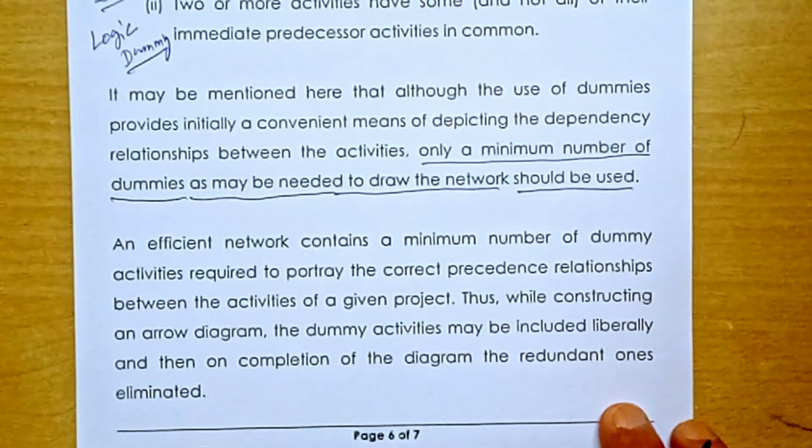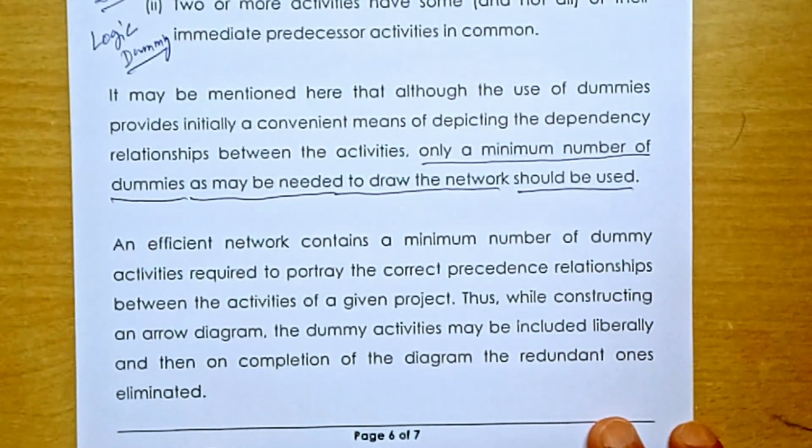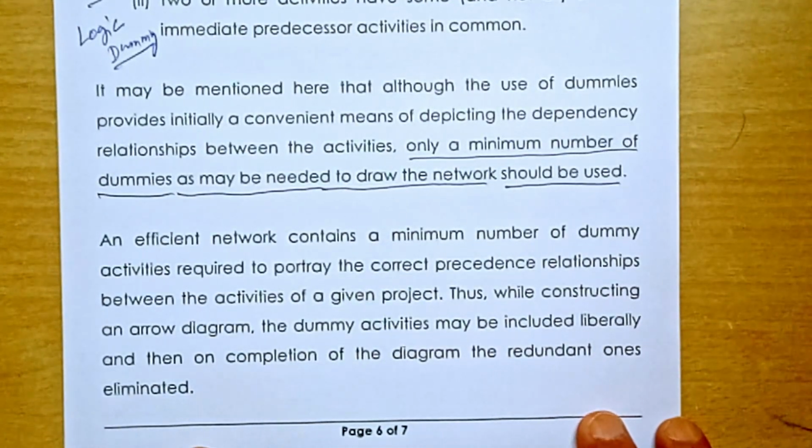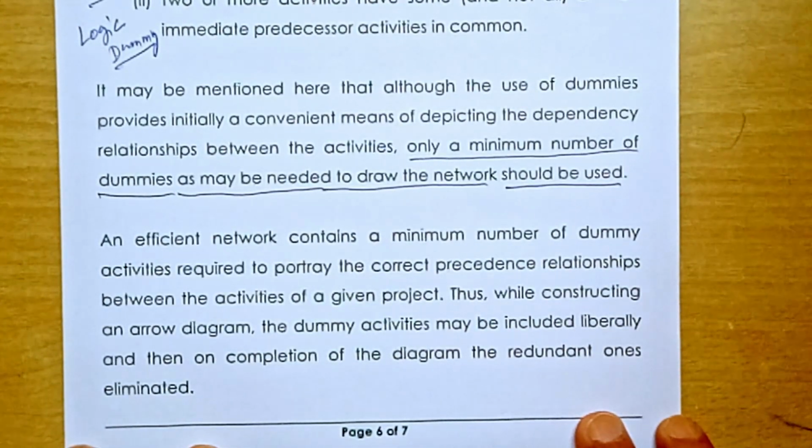An efficient network contains a minimum number of dummy activities required to portray the correct precedence relationships between activities of a given project. Thus, while constructing an arrow diagram, the dummy activities may be included liberally, and then on completion of the diagram, the redundant ones are eliminated.